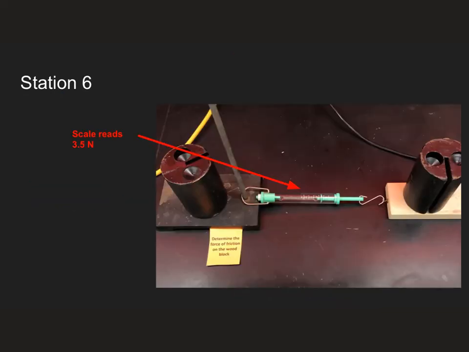All right, now we get to Station 6. This one looks a bit different because I don't have a hanging mass. What's happening here is I've got a spring scale pulling on this wood block, but nothing's moving. I want to determine the force of friction on the wood block. So on the wood block, it kind of gives me a hint that my free body diagram is going to be of the block itself. So focus on the block here and the forces on the block.